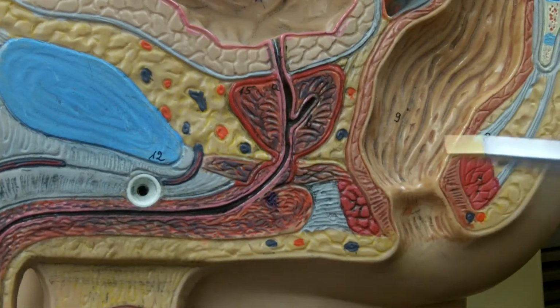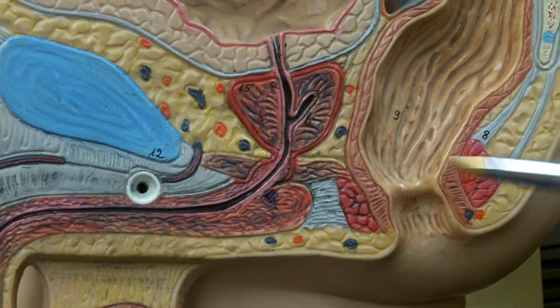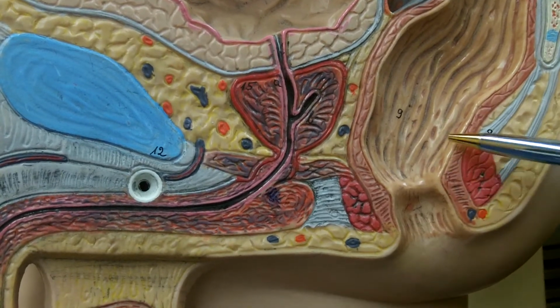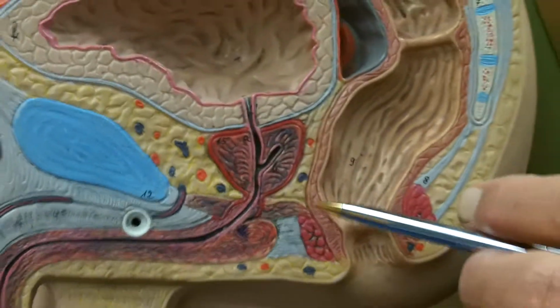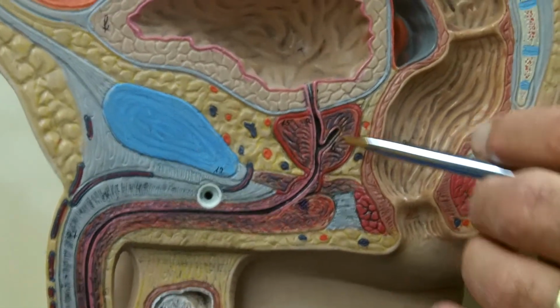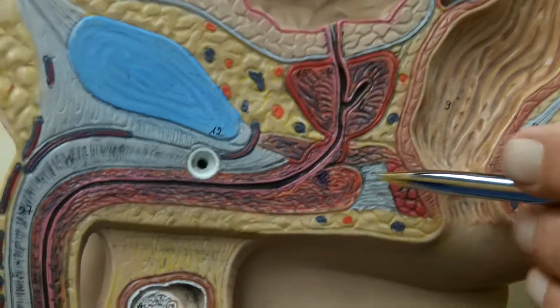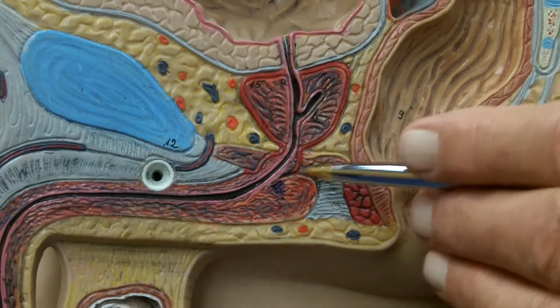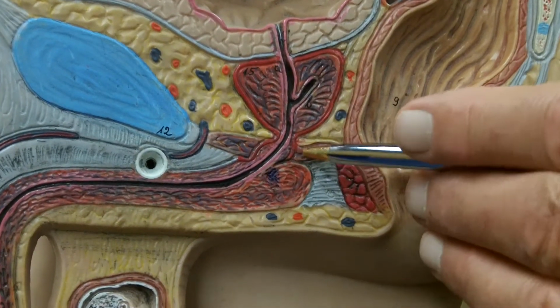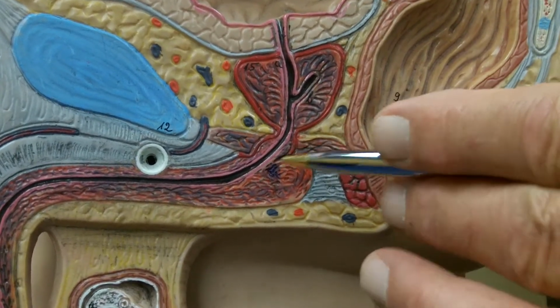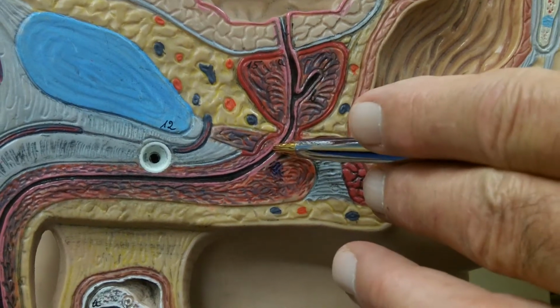The other gland that is associated with this is a gland that we would find in the membranous urethra, which is not visible on any of these. It is a gland that sits right here in the membranous urethra, called the bulbourethral gland, that then empties the basic mucus into the spongy urethra.